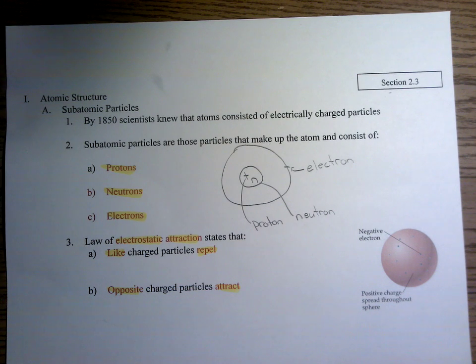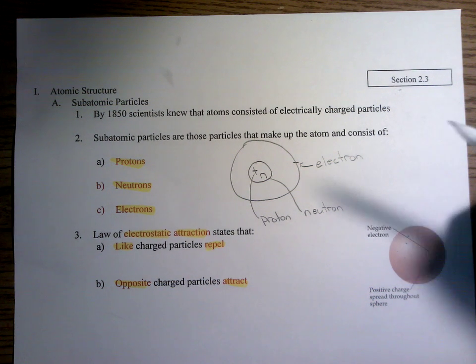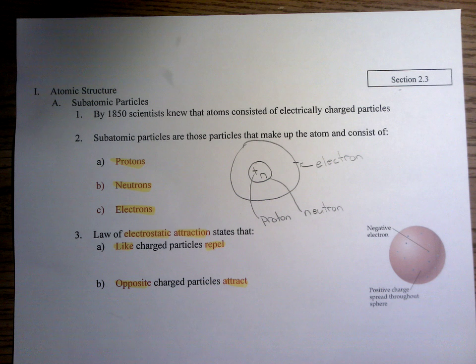So let's keep in mind that that is our basic structure. And what we're going to do in the next couple of pages of notes is see how scientists were able to determine those 3 basic subatomic particles.